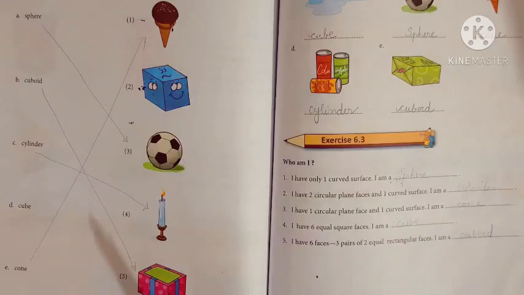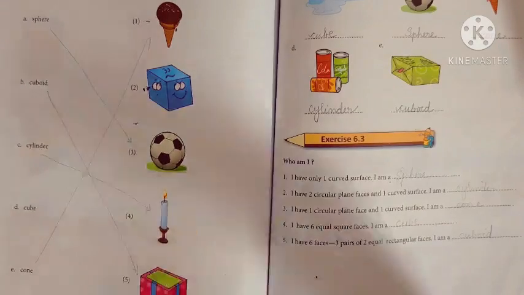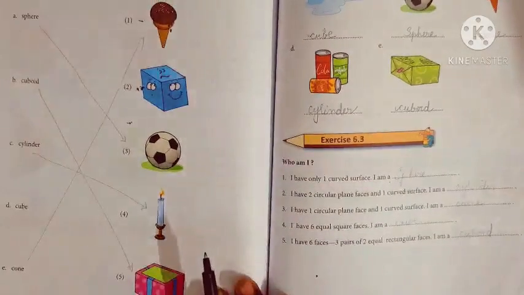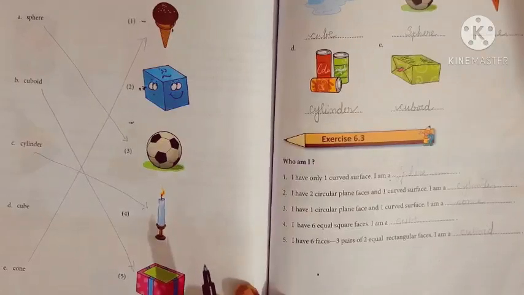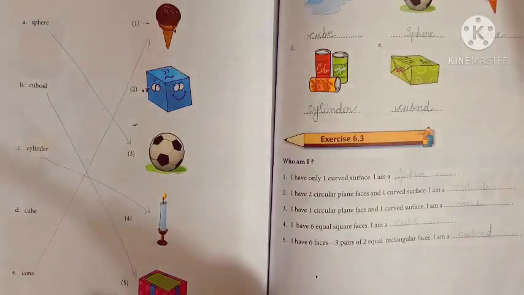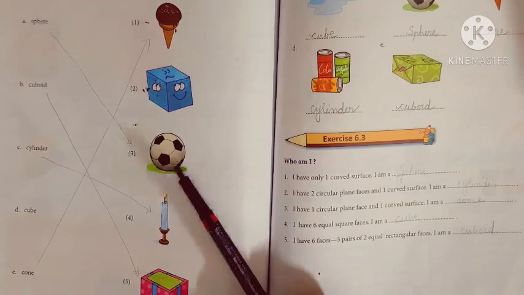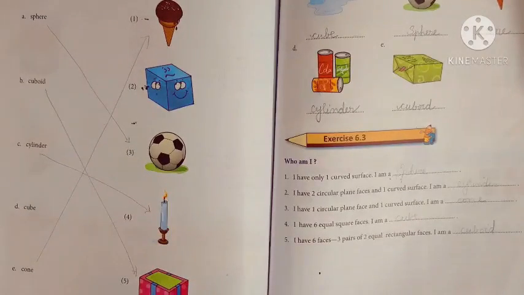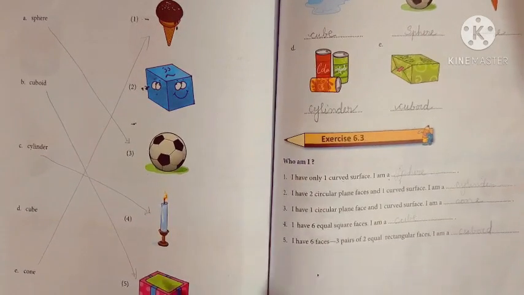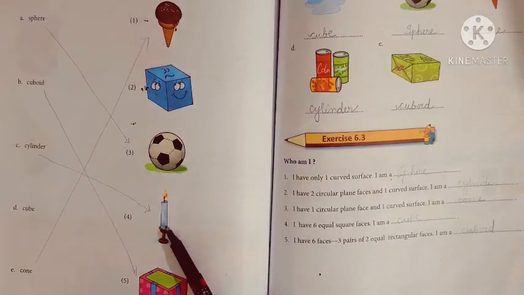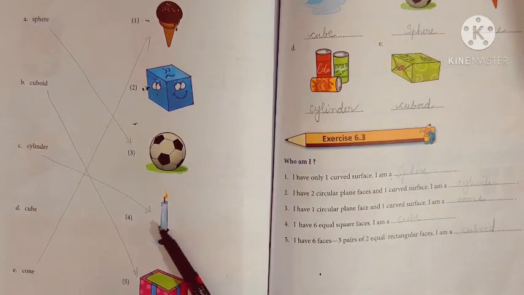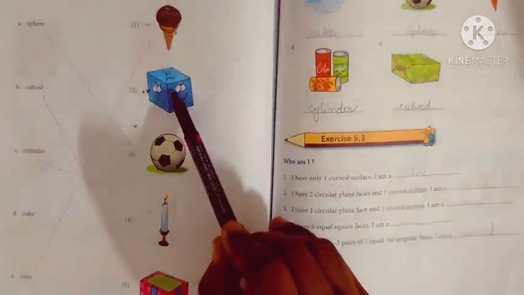So with this, you are going to do match the following. I gave you as homework, isn't it? That we will have a review. Okay. So take page number 98. Where is the sphere? Your ball is a sphere, right? Next to cuboid. The gift box is the cuboid. You mark it. Cylinder. The candle is the cylinder. Good. Cube. Here is the cube.